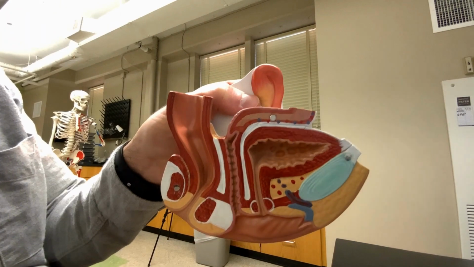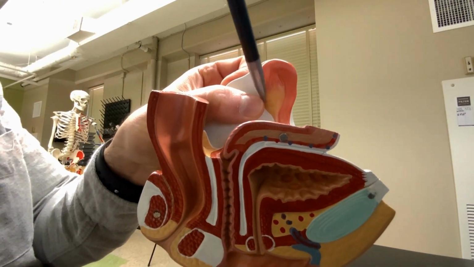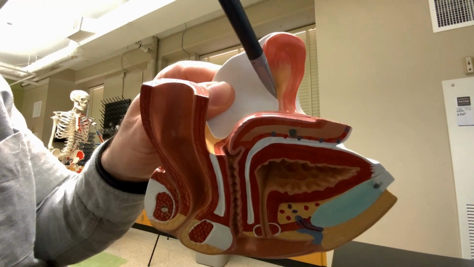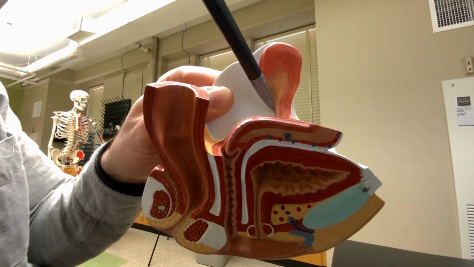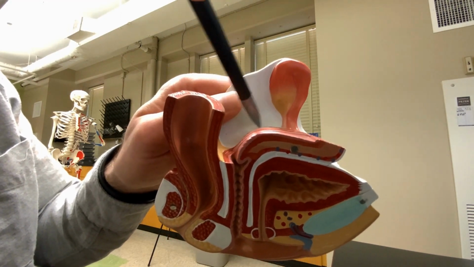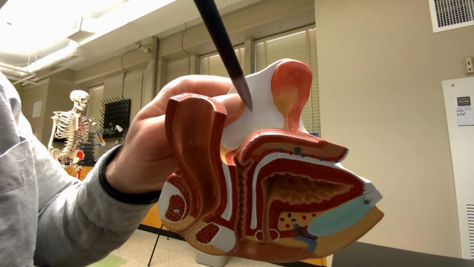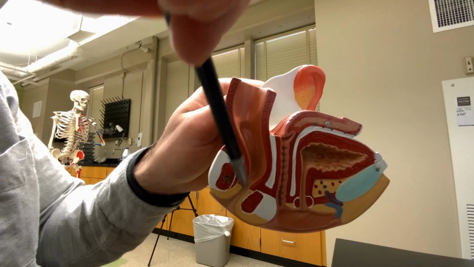If I remove this, we can see it a little bit better. Then we have the fallopian tube, which comes around and wraps to the ovary. If you look here, you'll see another piece of tissue that connects from the ovary to the uterus. That's actually the ovarian ligament, and that's just going to help hold the ovary in place. We also have something called the broad ligament, which is going to hold all of these structures in place as well. And then here in the back, we have the colon and the anus.